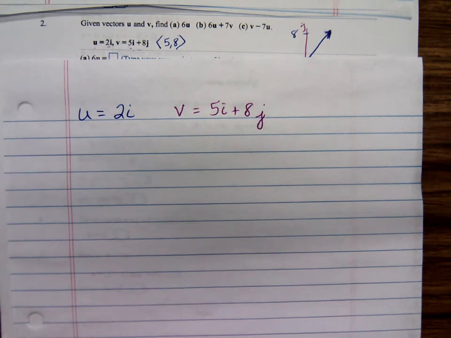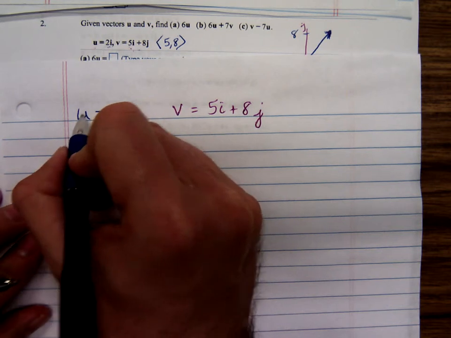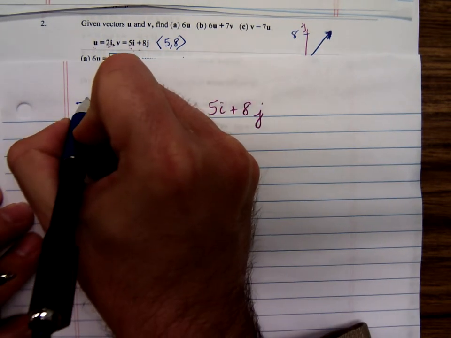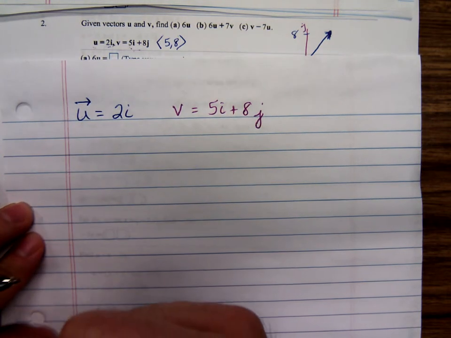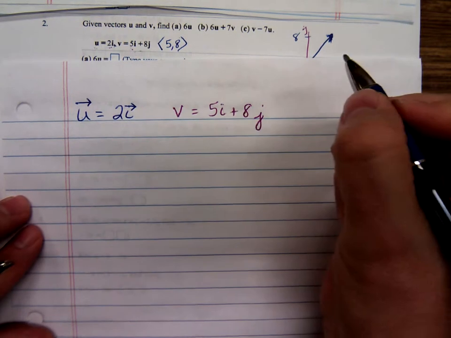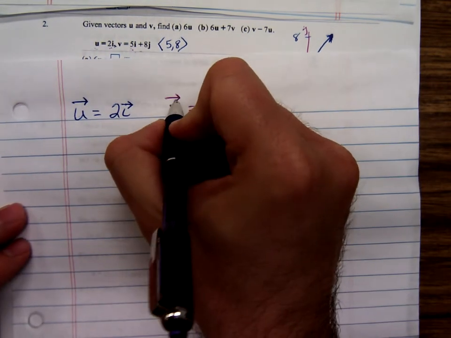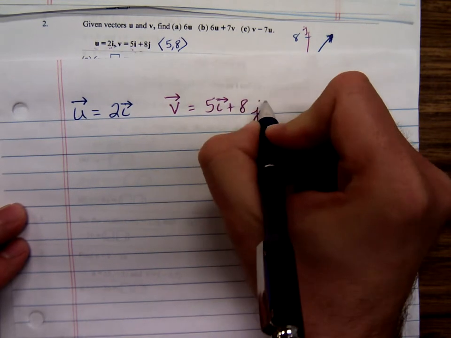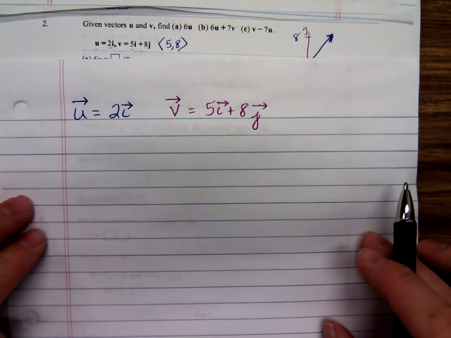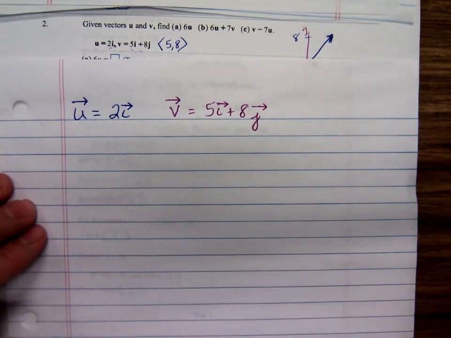So one way that people do that, like the U and the I were bolded, you'll see people writing a little arrow over it like that. This would be a V, and then the I. Now, if you put those little arrows, it sort of starts looking messy. Sometimes I write them, sometimes I don't. I just remember, okay, it's a vector.